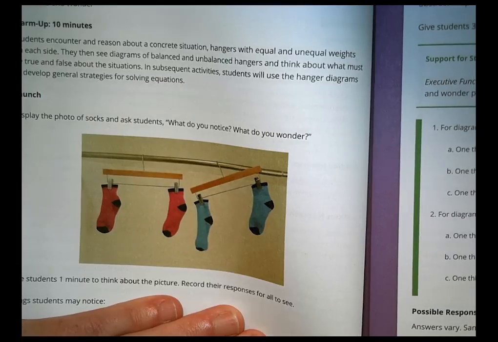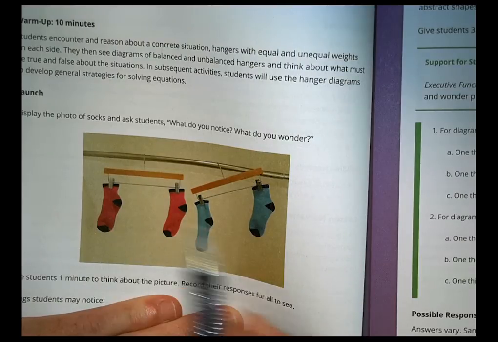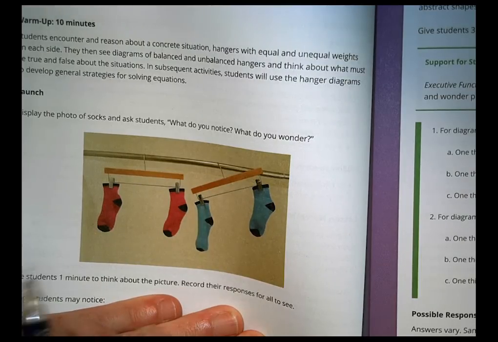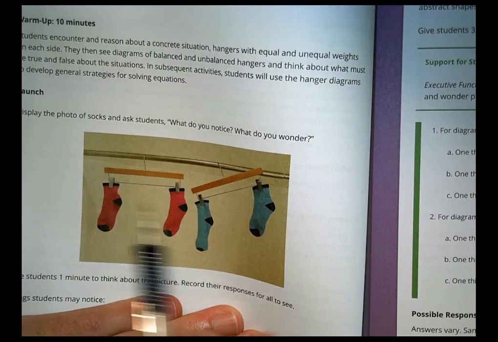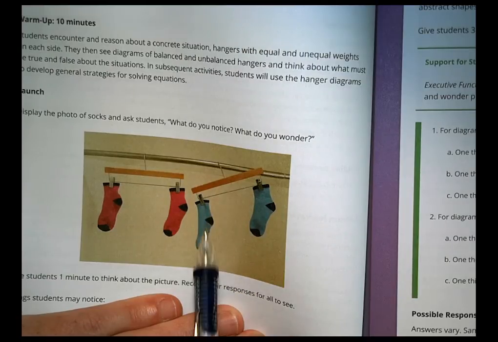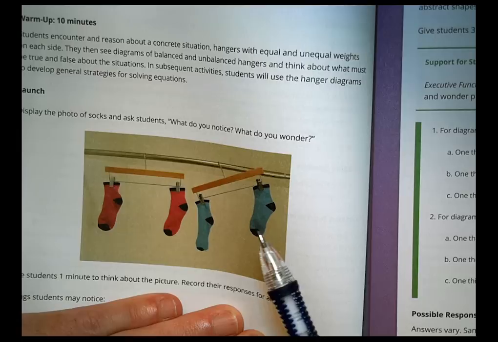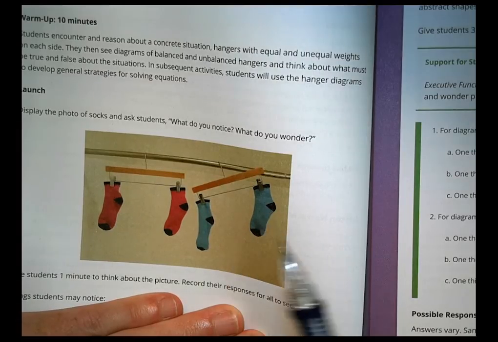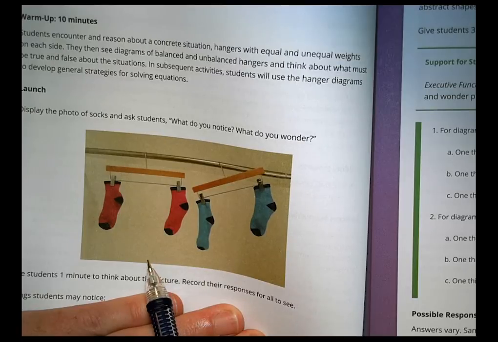Alright, so things you might have noticed. You might have seen that they each have two socks on them, right? Two pink, two blue. You notice that perhaps this one seems to be balanced and this one is not balanced, right? For some reason, this sock is hanging down further than that one, meaning it must be heavier than that one. It seems strange to have socks that look the same but one weighs more.